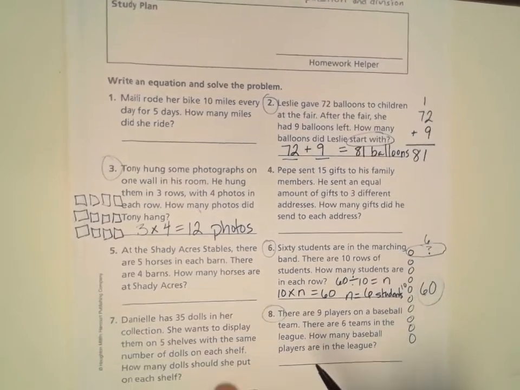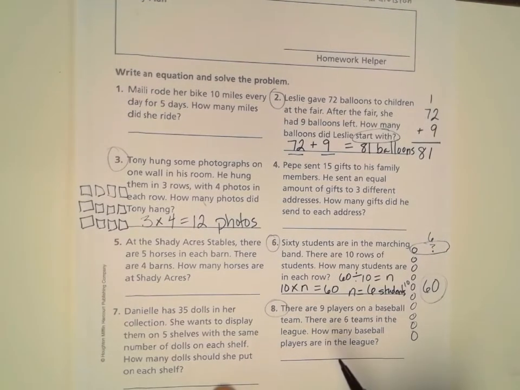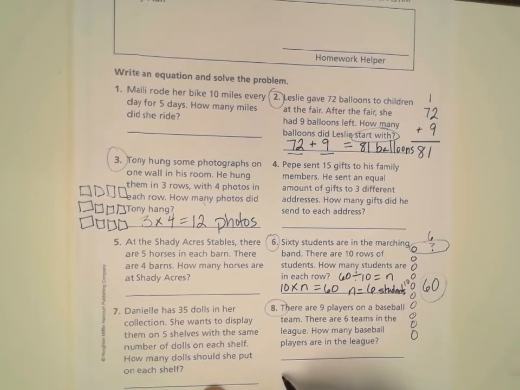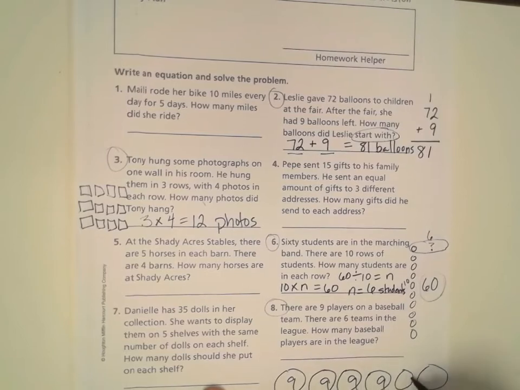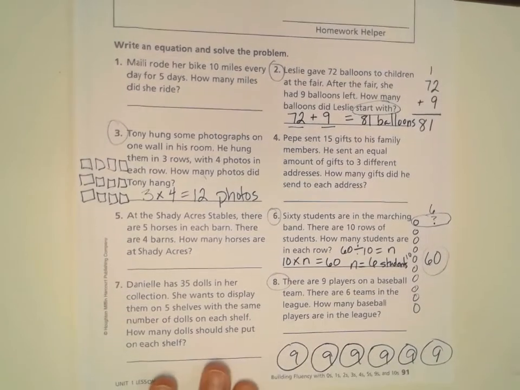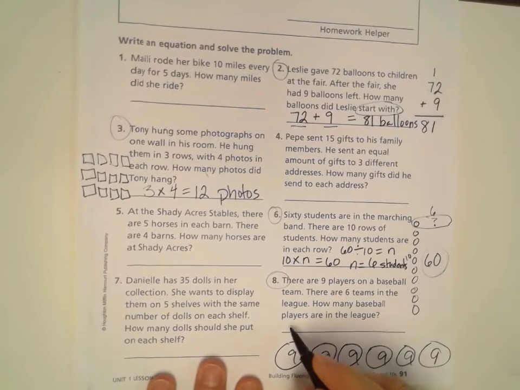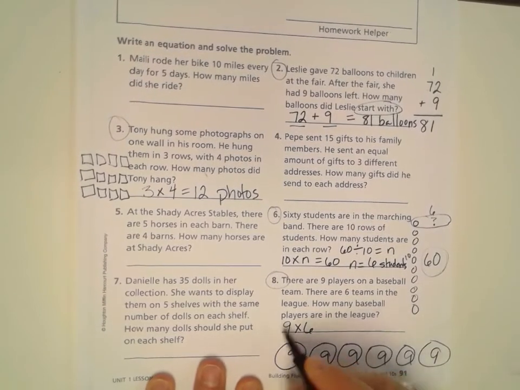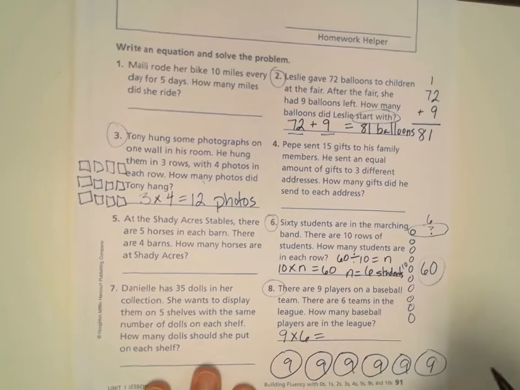All right, next one. There are 9 players on a baseball team. There are 6 teams in the league. How many baseball players are in the league? So 9 players on a team. So we could draw that. We could make a picture. We could make groups. We could say 6 teams. So there's 6 teams, 1, 2, 3, 4, 5, 6. And there's 9 on each team. That could be our picture right there. We know that's 9 times 6, 6 groups of 9. And let's remember, we could use our 9s trick.